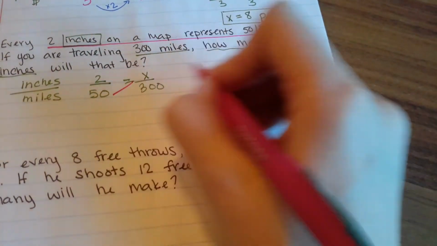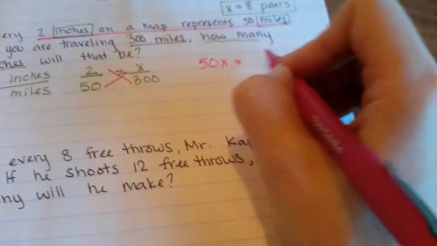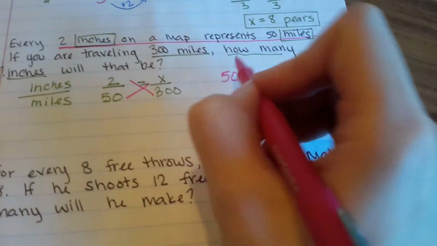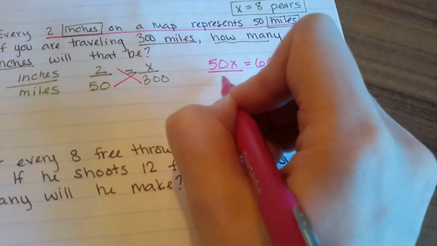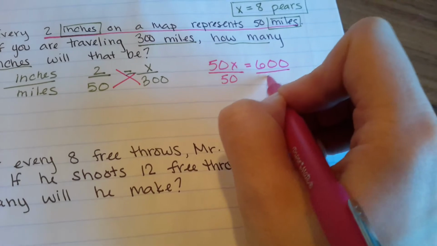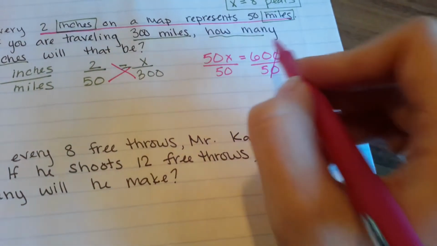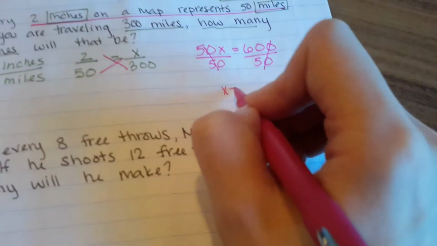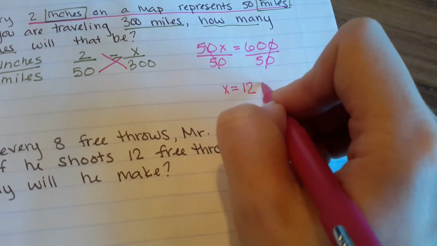We cross multiply. 50 times X is 50X. 2 times 300 is 600. There's multiplication between the 50 and the X, so we do the inverse, which is division. And cross out our zeros, and 60 divided by 5 is 12 inches.